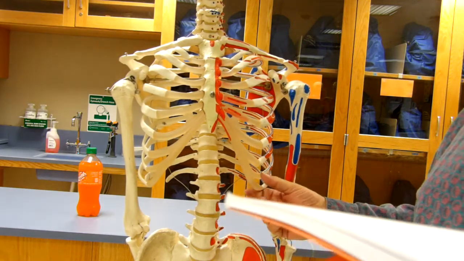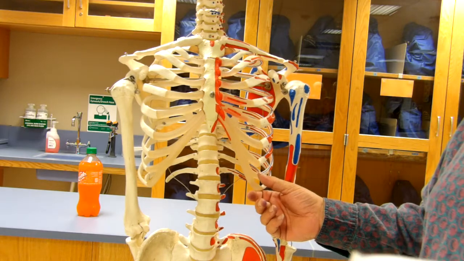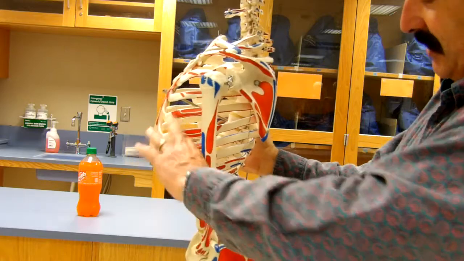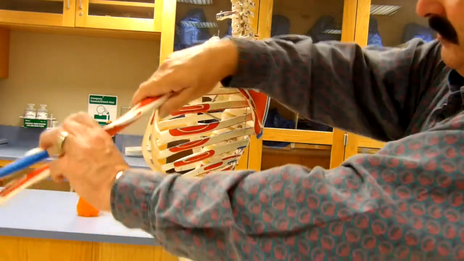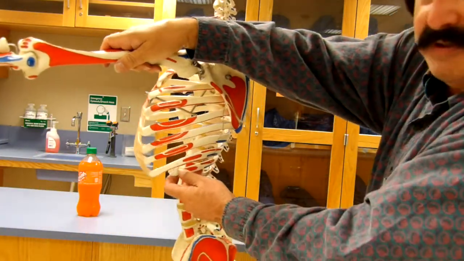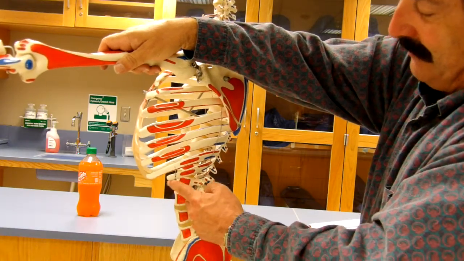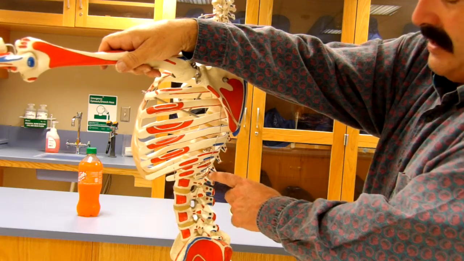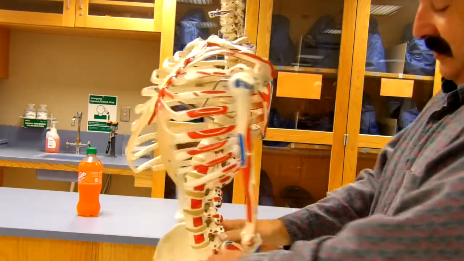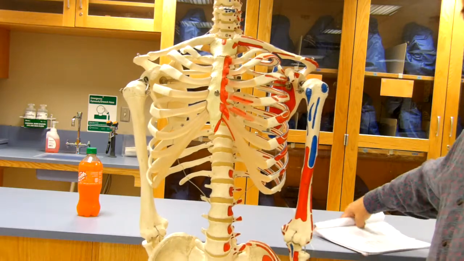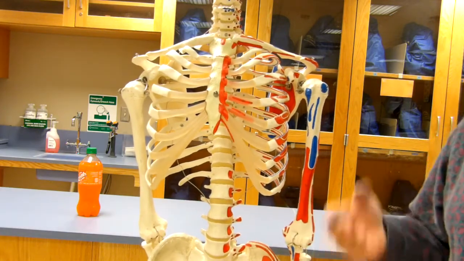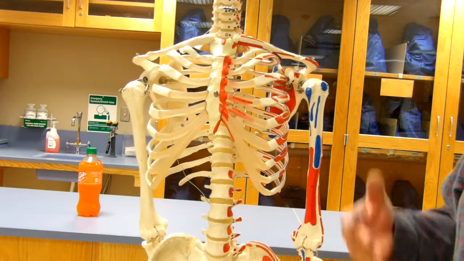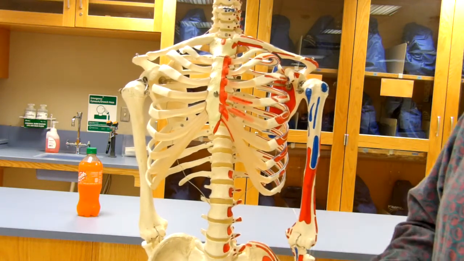And then the last 2 pairs, 11 and 12, are called the vertebral ribs. Vertebral ribs, I have to turn him sideways, move his arm out of the way, are these 2 ribs right here. They have no anterior connection. They only articulate with the thoracic vertebra, hence the word vertebral ribs. Now, they used to be called floating ribs. They are now referred to as the second pair of false ribs.